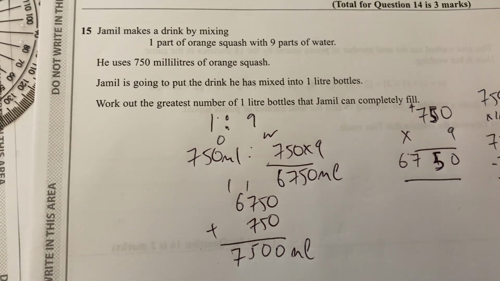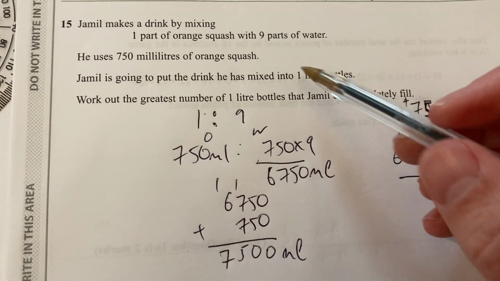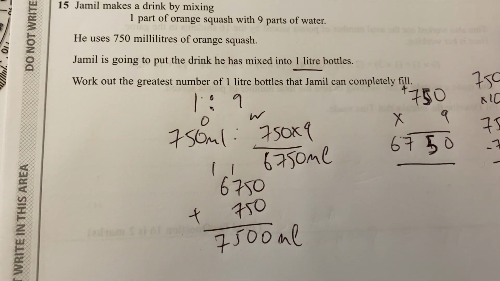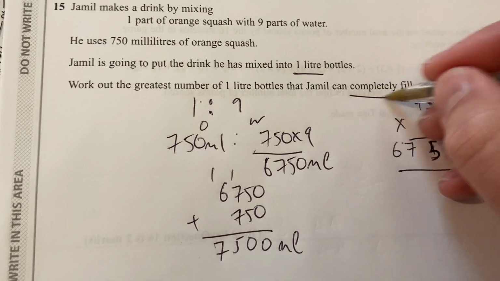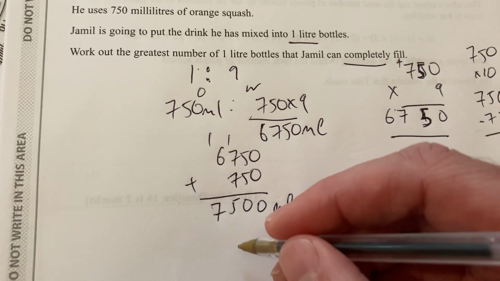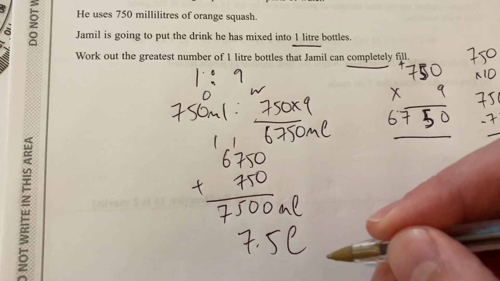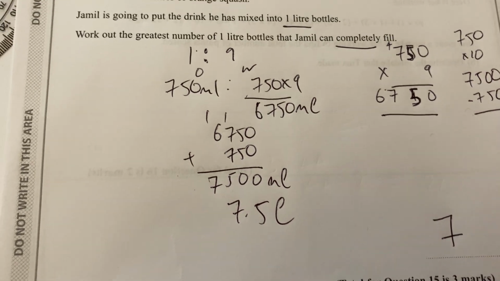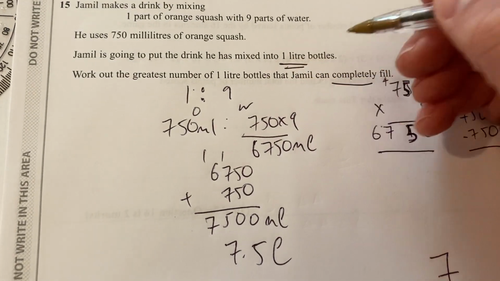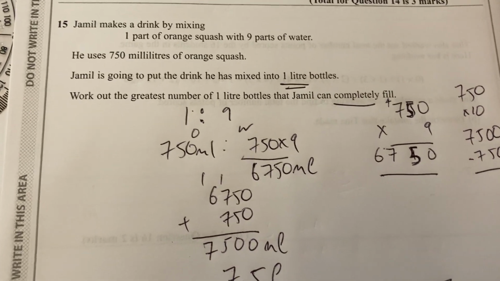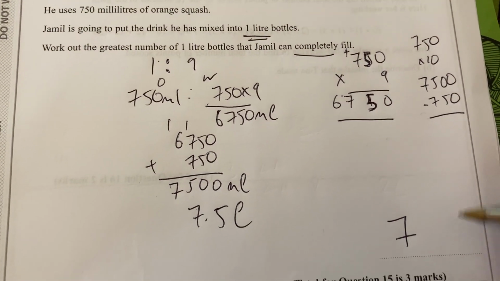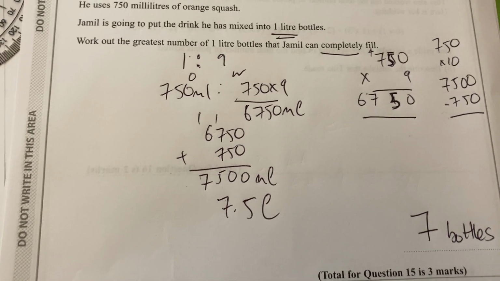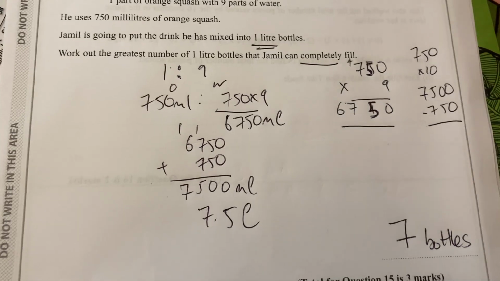of squash in total. But I'm going to pour this out into 1 litre bottles. So how many will that fill completely? Well, if I realize that's 7.5 litres, I'm going to fill 7 complete ones. There'll be half a litre left over, but he's only got 1 litre bottles. So if he's going to use those for a run or sell them, he doesn't want that half litre left over. Okay, so that's some problem solving and converting of units.